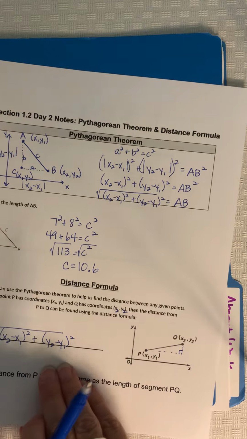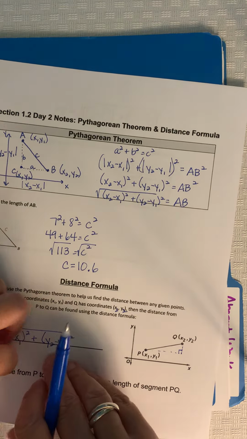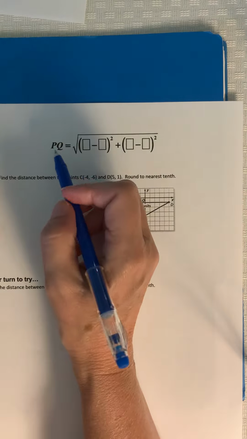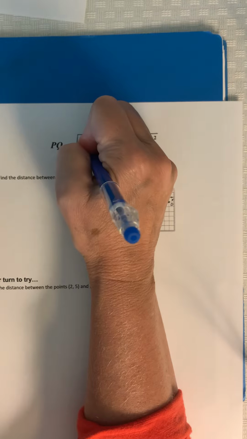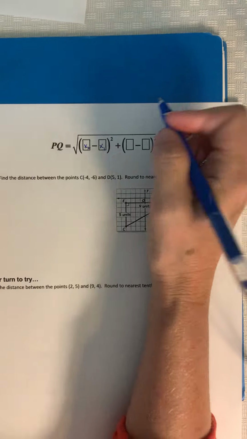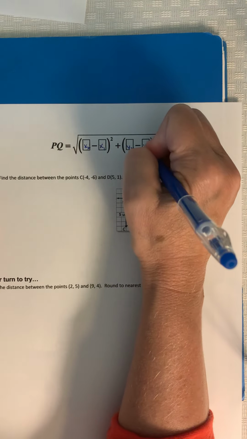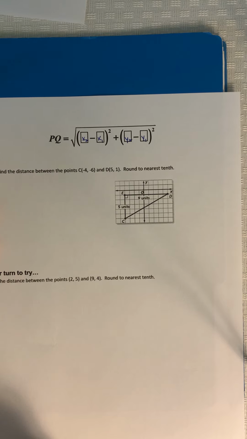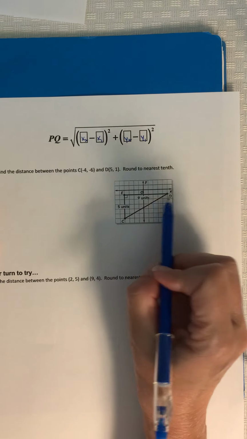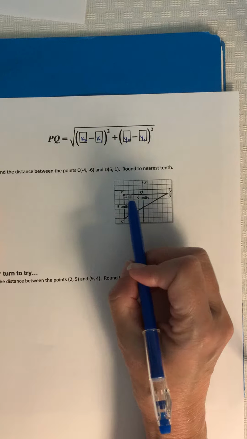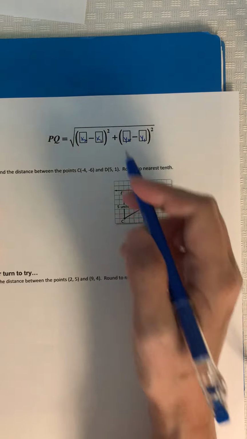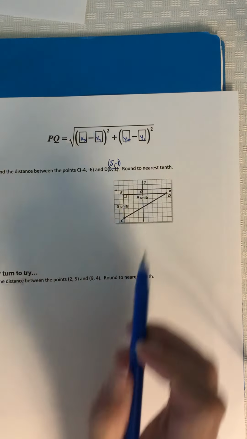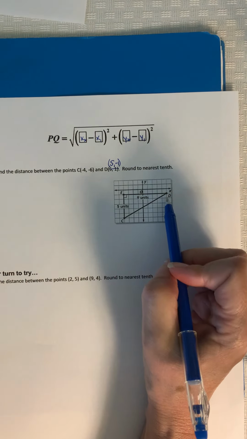All right, so just putting that into here, we have the length of PQ is x2 minus x1 quantity squared plus y2 minus y1 quantity squared. Example 2, find the distance between points C, which is the point -4, -6, and D should be the point 5, -1. So we have 5, -1.